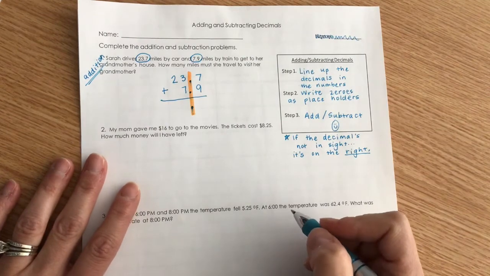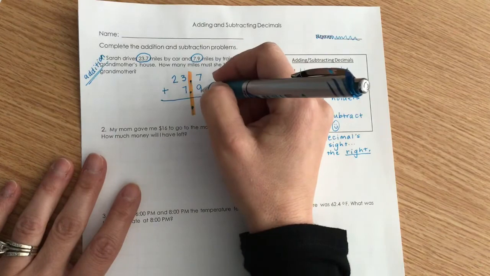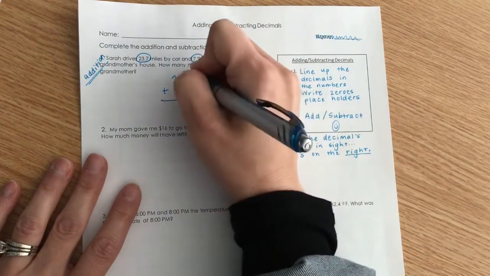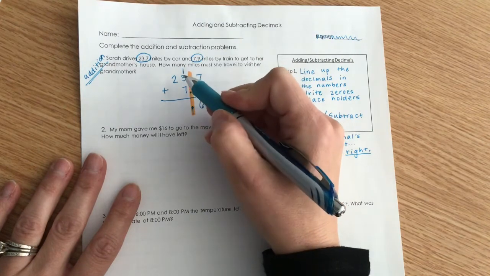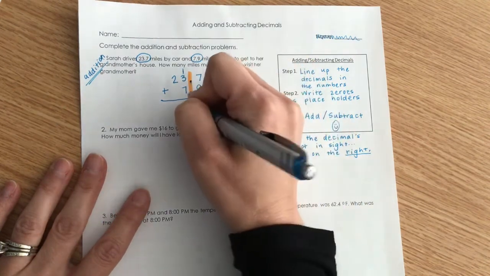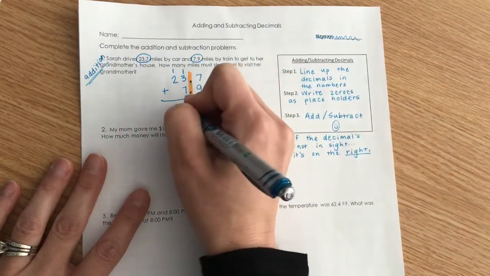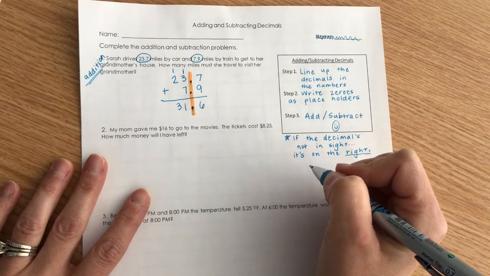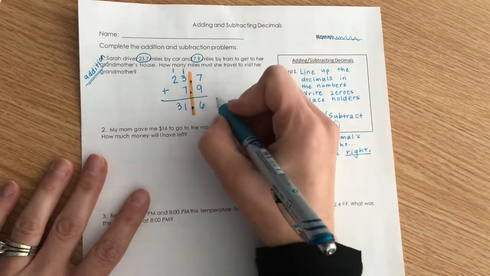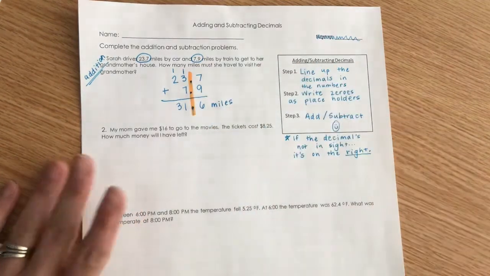Now we just add or subtract. In this case, we're going to add. 7 plus 9 gives me 16. 1 plus 3 plus 7 gives me 11. 1 plus 2 gives me 3. So she must travel 31 6/10 miles to see her grandmother.